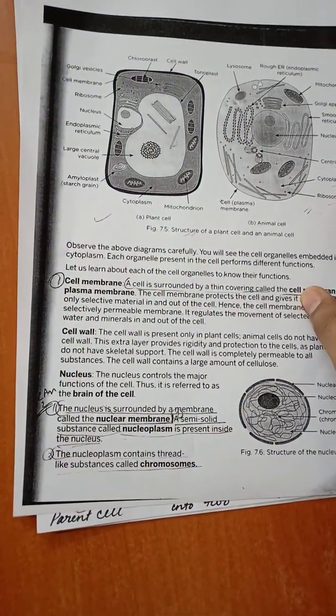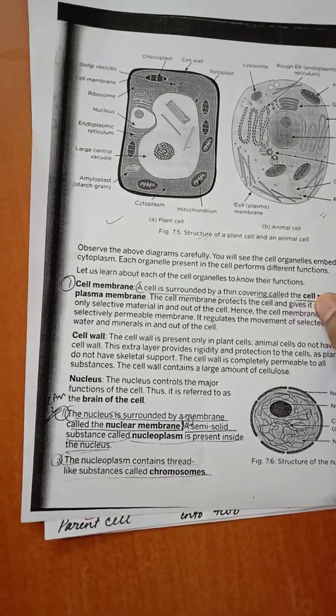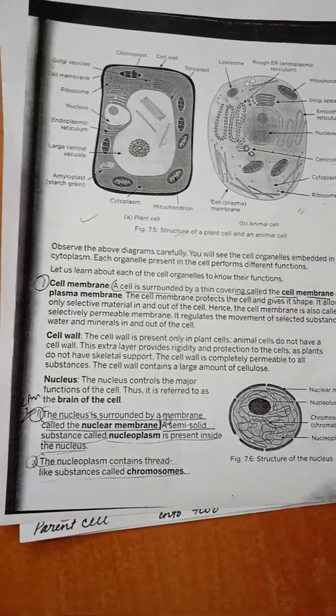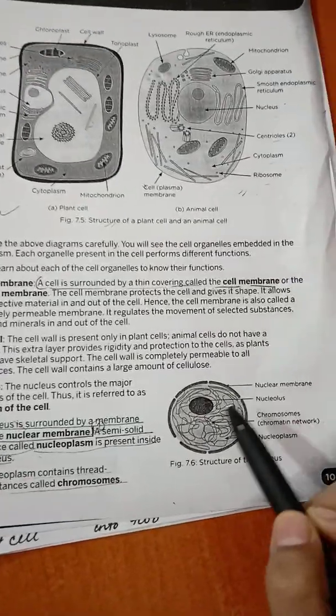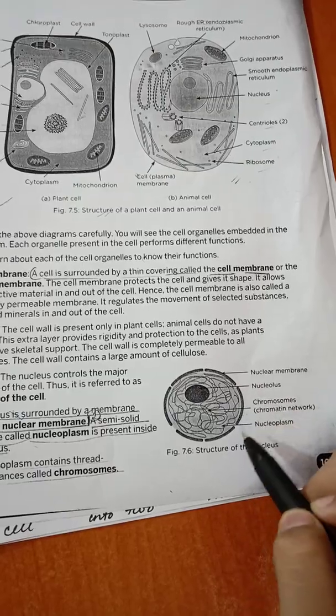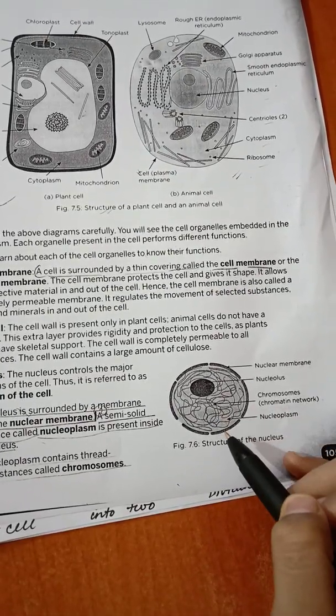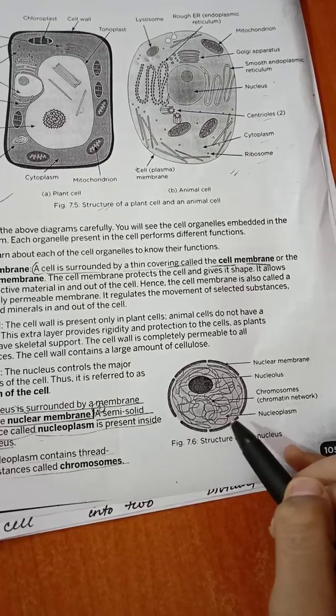The nucleoplasm contains thread-like structures that are chromosomes. Now you can see the structure of the nucleus here. This is the nuclear membrane, this is the nucleus, these are the chromosomes, the thread-like structures, and this is called the nucleoplasm.